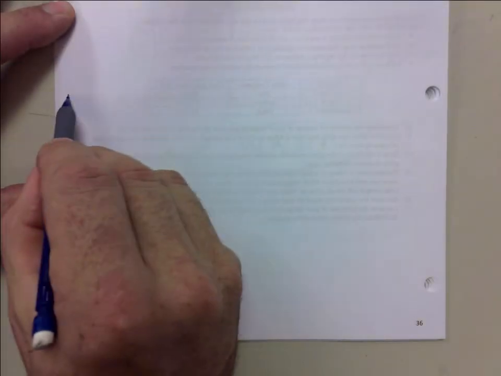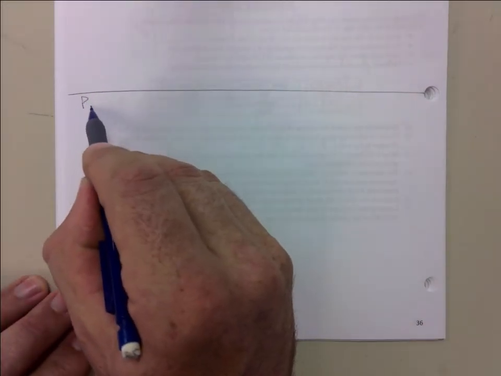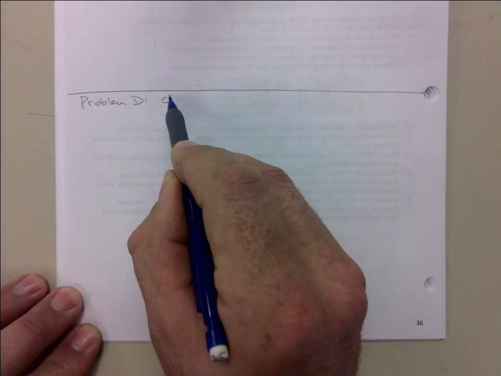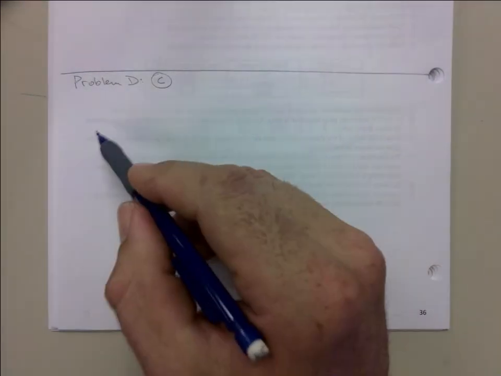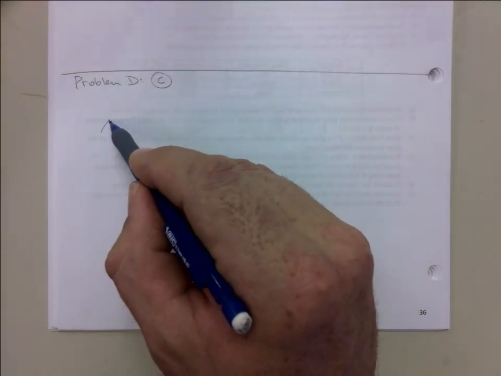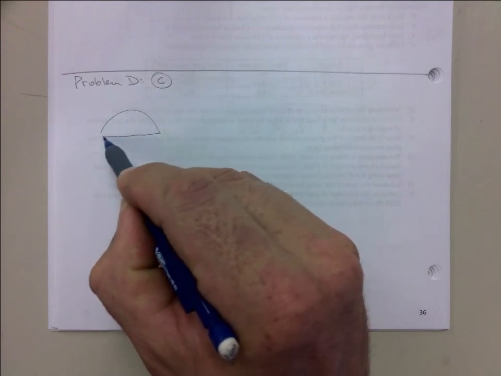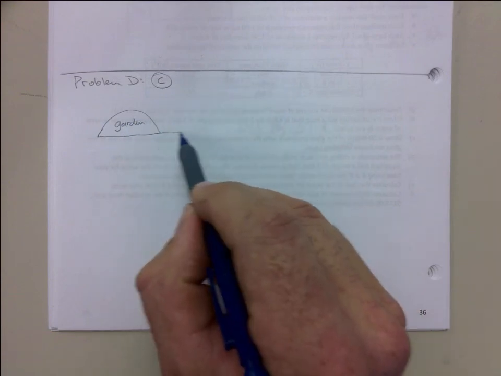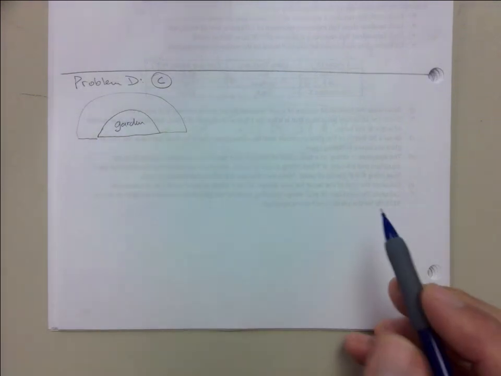I'm fairly confident that we can just do this in the bottom half of this page. So I'm going to slice it in half so that the top half is for the previous question if you choose to do so. So this is problem D, right? And we're doing part C here, page 36. So let's see what's happening here. We have this shape that is the garden. We don't care really about the driveway, but I'm going to draw it anyways.